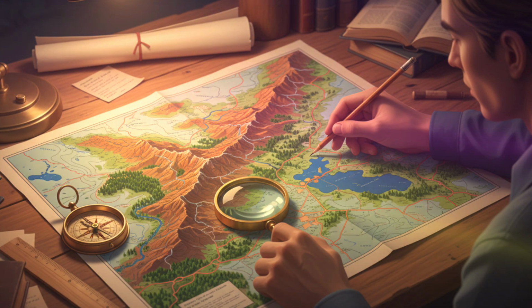Understanding orientation is equally important. Most maps are drawn with north at the top, but some may be oriented differently depending on their purpose. A compass rose or north arrow provides this reference, helping the reader align the map with the real world. Maps are not just static images. They are tools for exploration, planning, and understanding complex relationships between places.